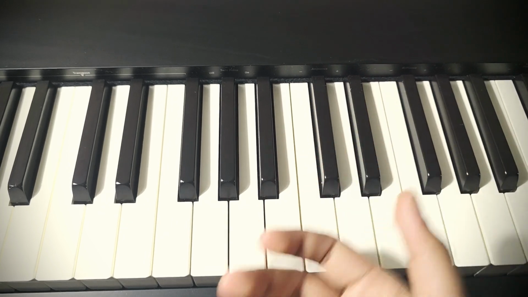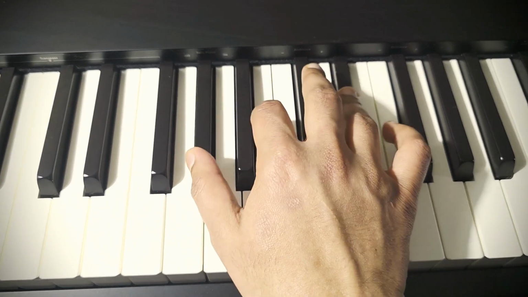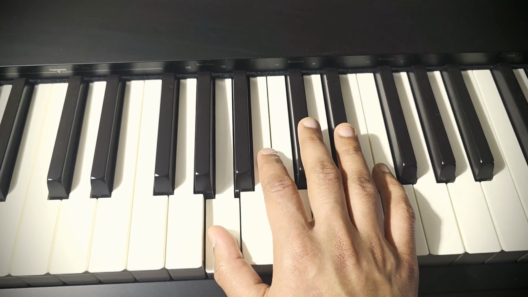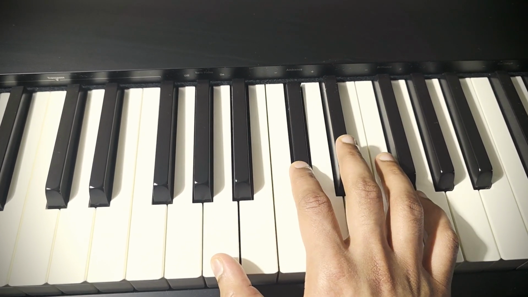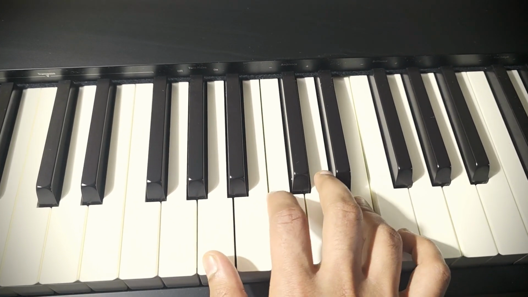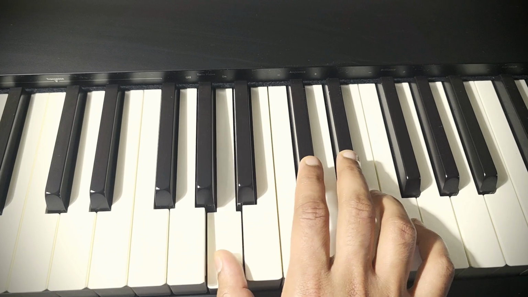That's the next chord we're learning. Now from here, you're going to move to the next chord. So this is going to move down. This is going to move here. And my ring finger is going to move here. So you're going to play.